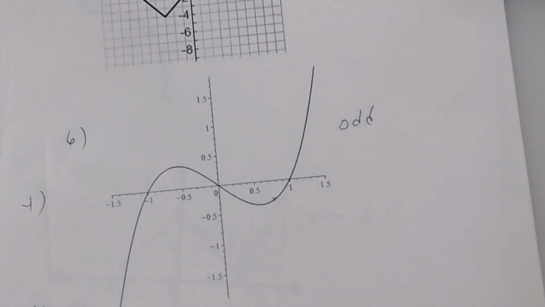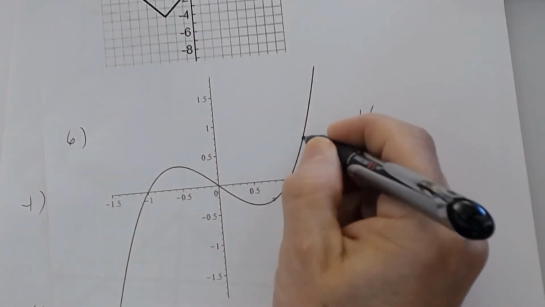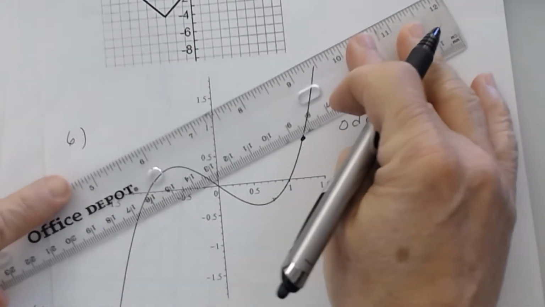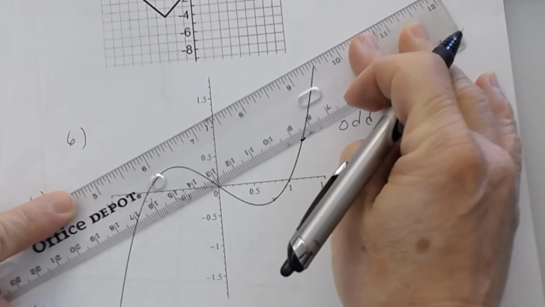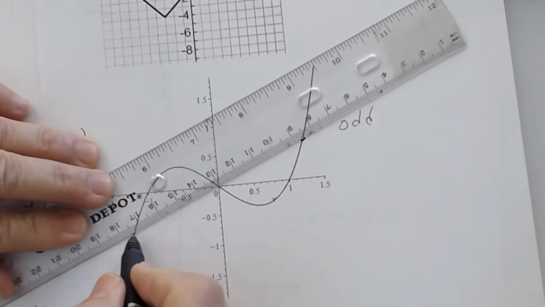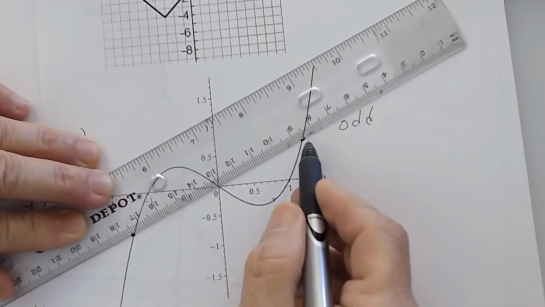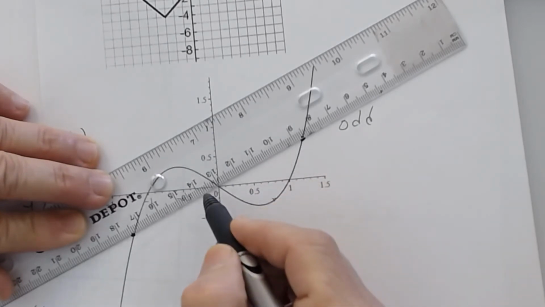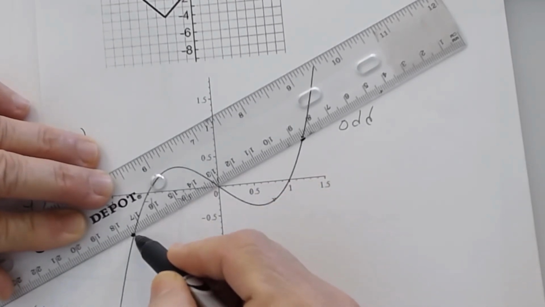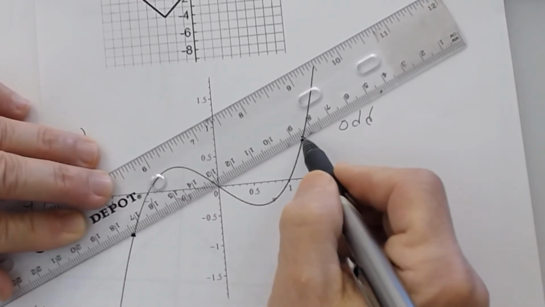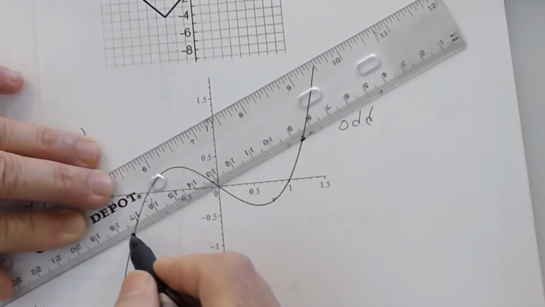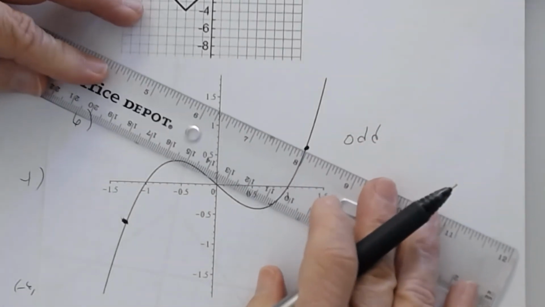So obviously, you know it's not even. So the only other thing you need to look at is, is it odd? So if I take this point here, use a ruler to help you. Go through the origin like this. The ruler touches the graph here. Y'all see it? And the question is, if I take this right here, reflected about the origin, do I get that point? In other words, whatever the x and y coordinates here, are these going to be the opposites? Yes.